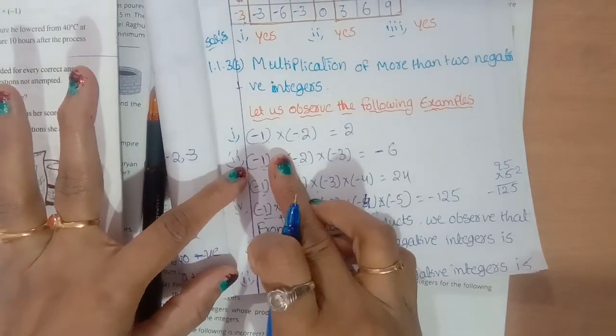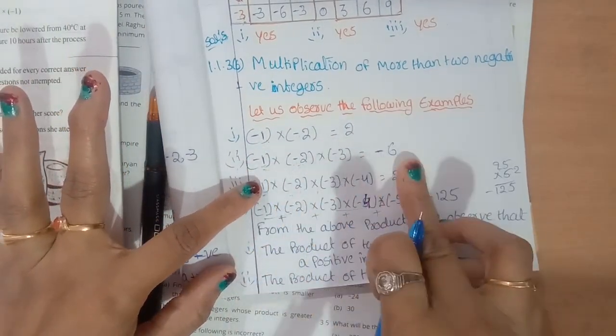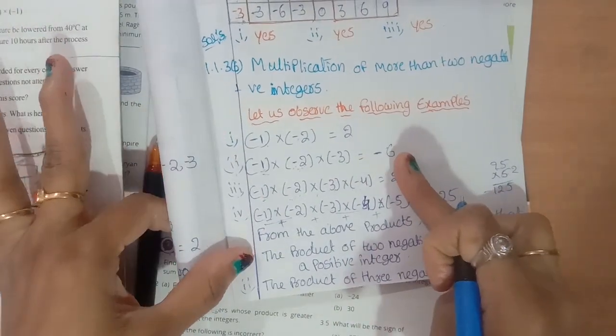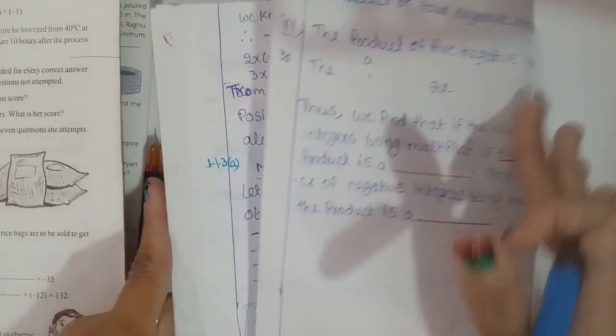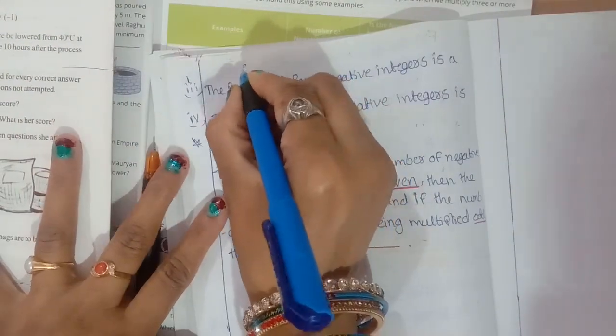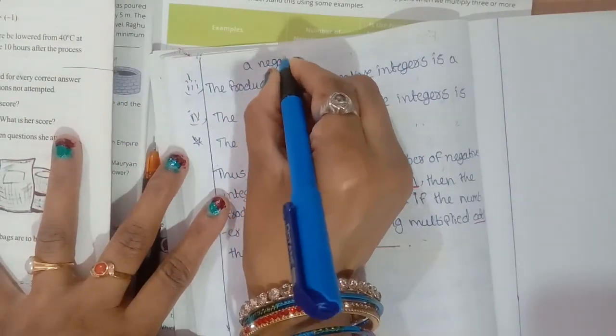Yes. The product of three negative integers: we get a negative only. Negative integers. These are negative integers.